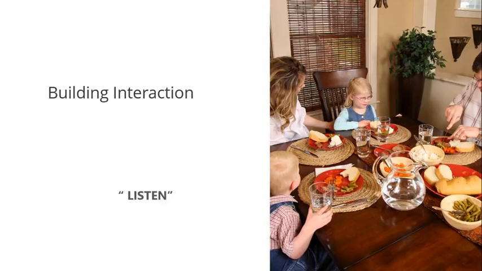The last component that should be a part of active learning is family time. This helps your child to build interaction. How they have to interact with people can only happen at home. Most of the kids long for listening.